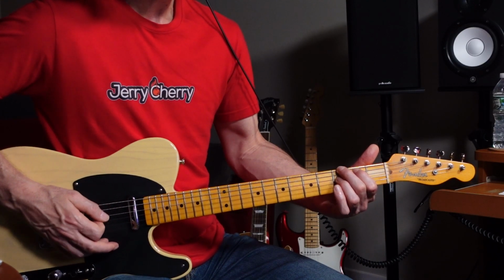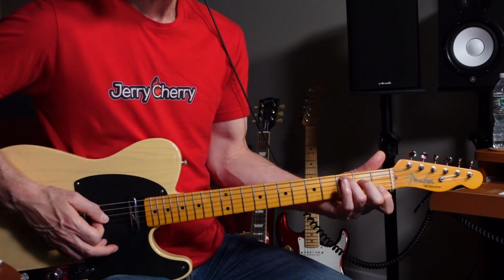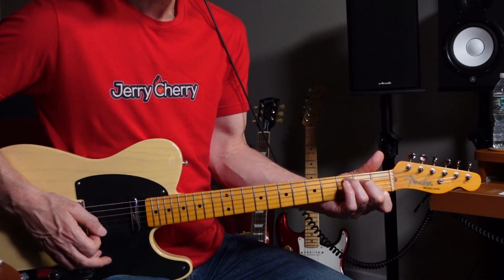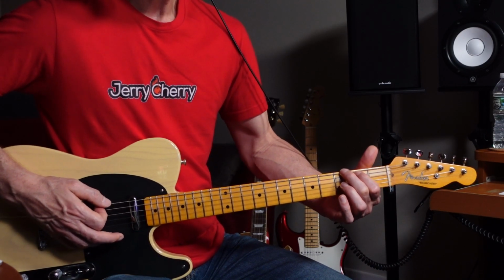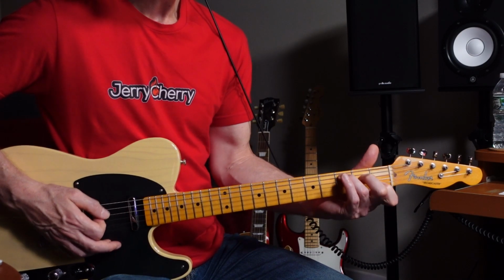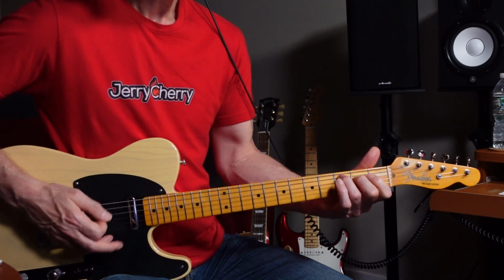So the 5 chord leading to the 1 has 2 leading tones. It has the 7th, which is the F, leading to the 3rd, the E of C, and it also has the 3rd, this B note, which is the 3rd of G, leading to the C. So it sounds like this.